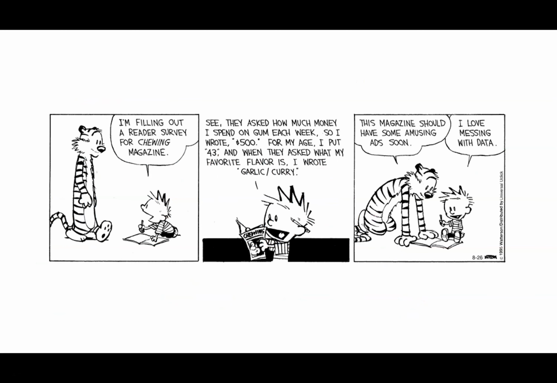So one of my favorite examples, so this is Calvin and Hobbes. I didn't give them the credit. Y'all might recognize. So this guy, he's saying, hey, I'm filling out a reader survey for Chewing Magazine. See, they asked how much money I spend on gum each week, so I wrote $500, which is a lot for gum. For my age, I put 43.